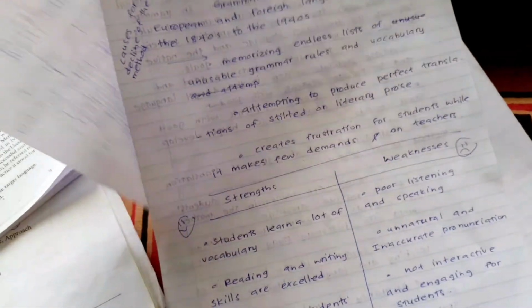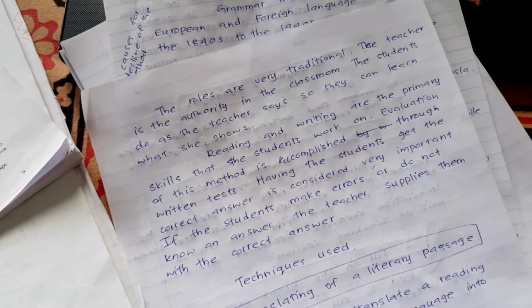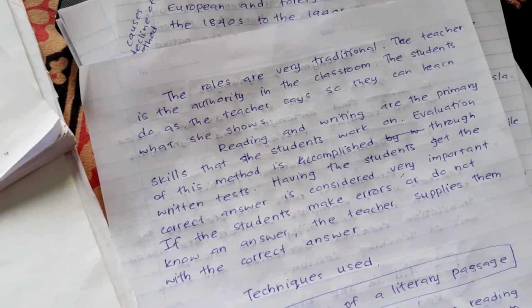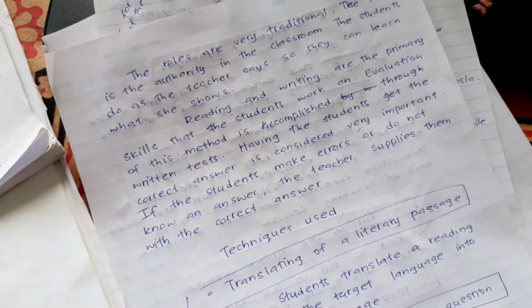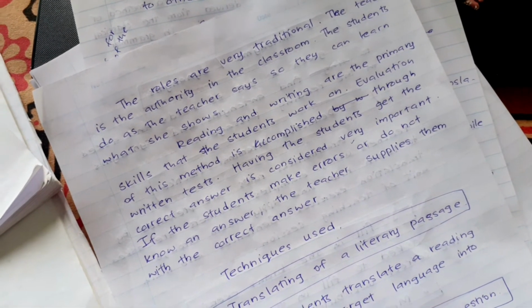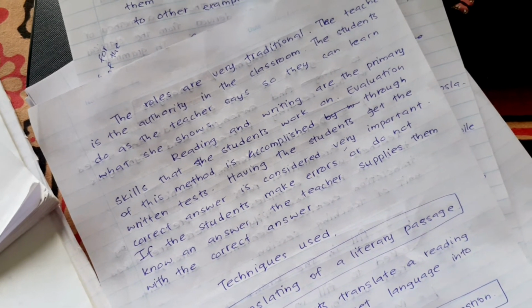And when you talk about the teacher and students' roles in this method, the roles are very traditional. The teacher is the authority in the classroom and the students do as the teacher says, and they can learn what she shows. And reading and writing are the primary skills that students work on.